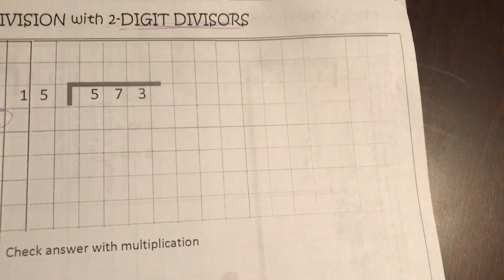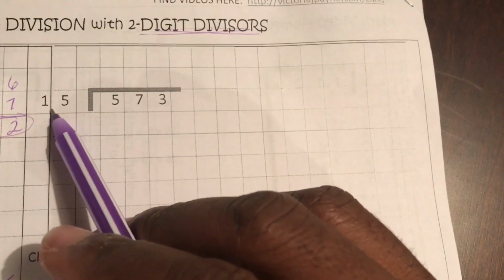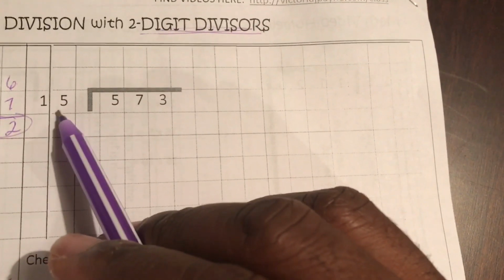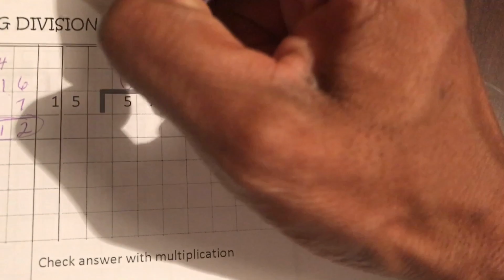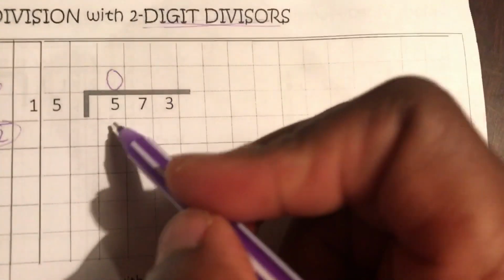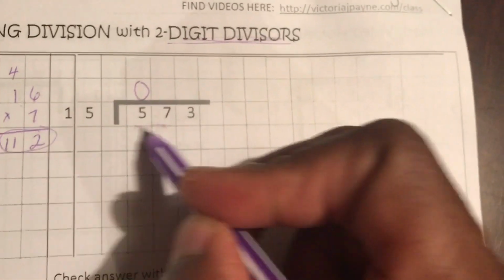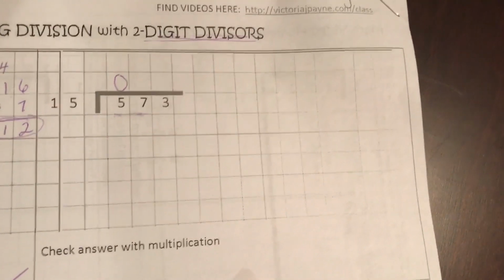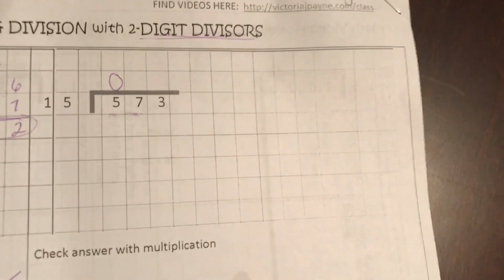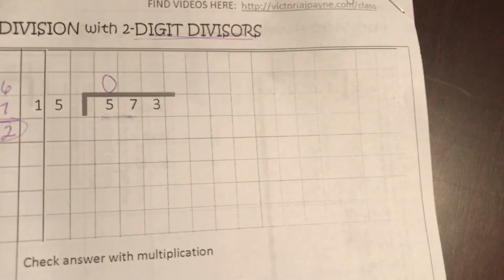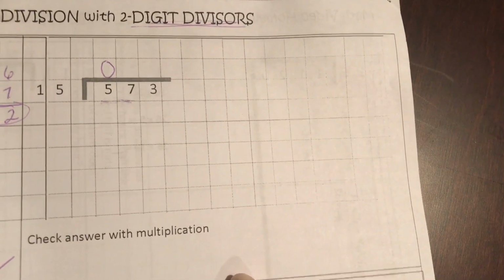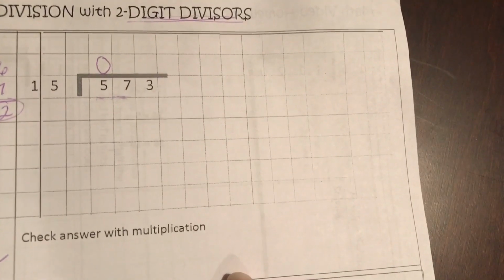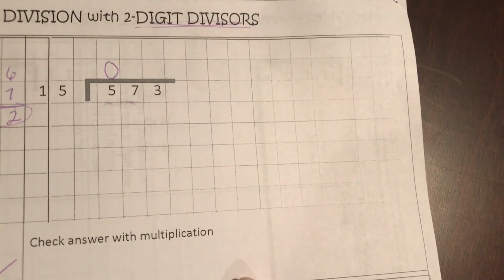Well, just like before, I'm talking about a two-digit divisor, and I know that 15 is not going into 5 at all, so I'll put a 0 over 5. But I do know I can look at 57. Now, some of you may know your 15s, because if I think of time, every 15 minutes, that's a quarter of an hour. So I actually am pretty good with my 15s.